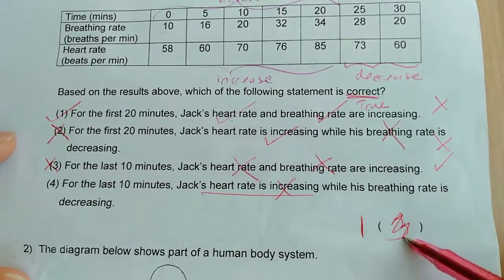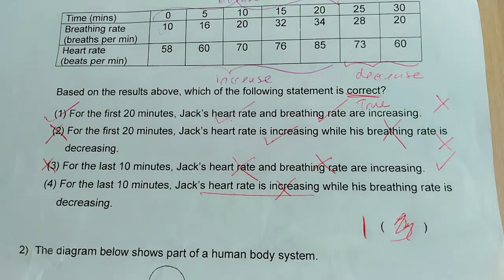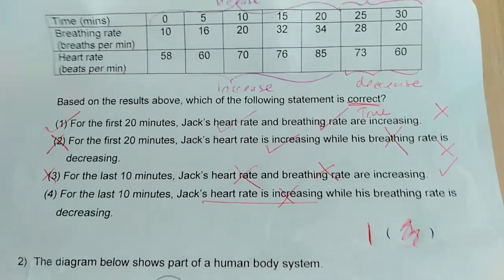Okay, I'm not sure why there's 3 here. If I have marked it wrongly, my apologies. Please correct yourself. And let's move on to the next one.